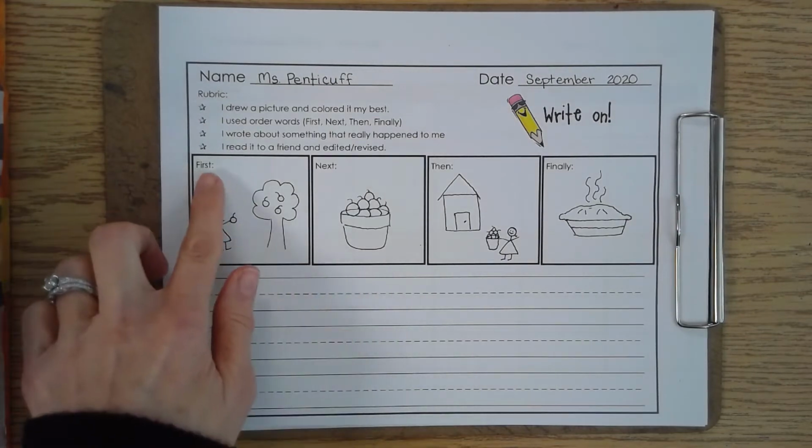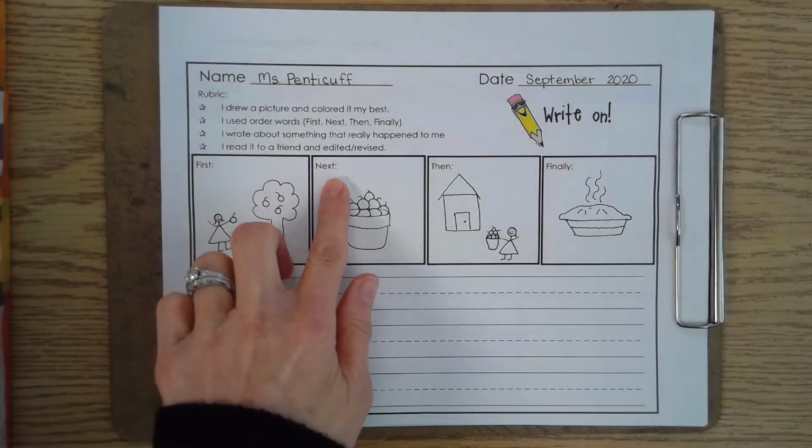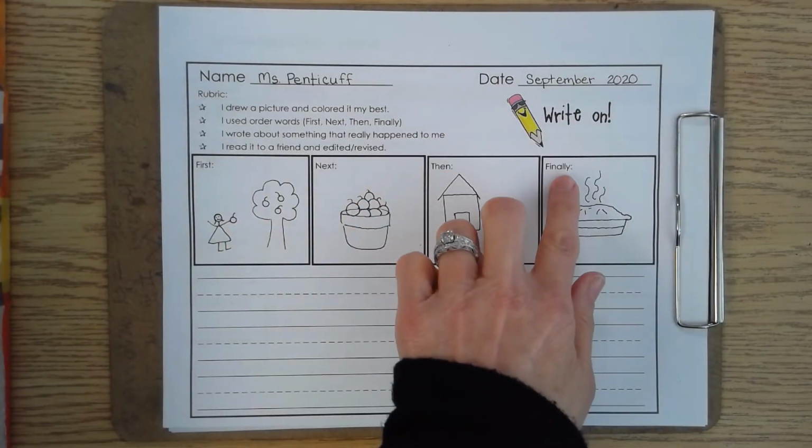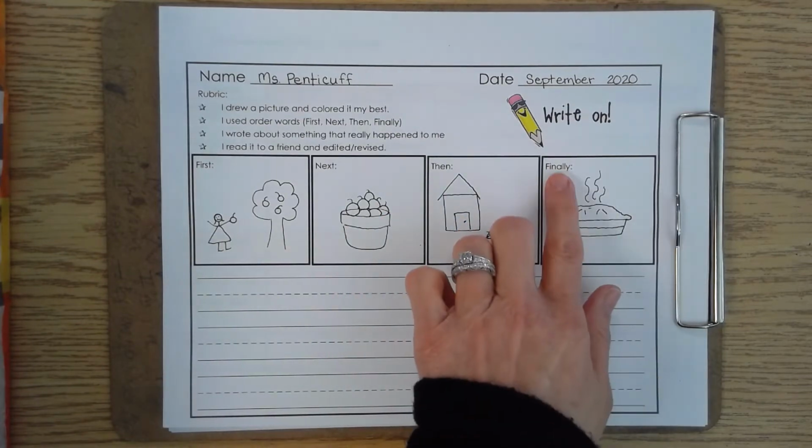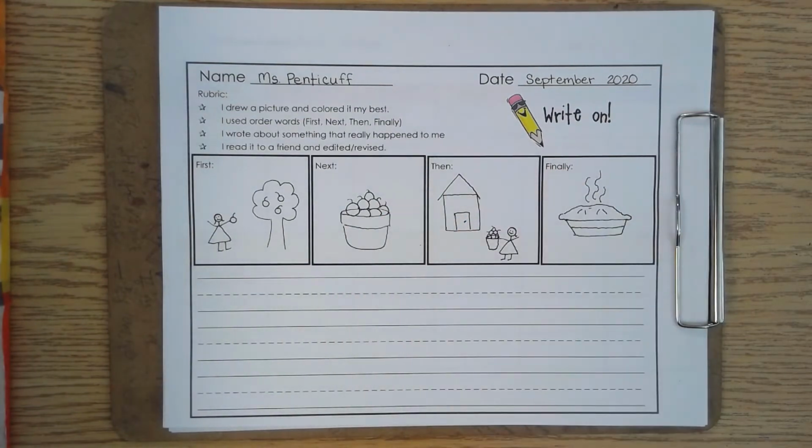So remember, we had a first, a next, a then, and a finally, and those are our order words. Okay, we could also say last here. That might be easier for you guys to remember, or end, last, finally. All those things are accurate. And so we're going to start crafting our first sentence today.